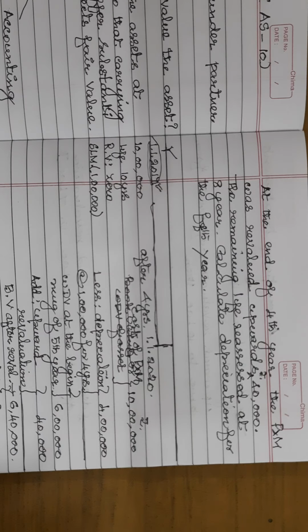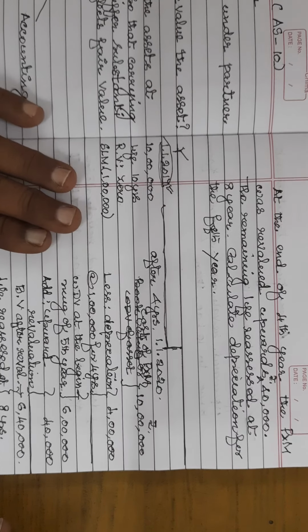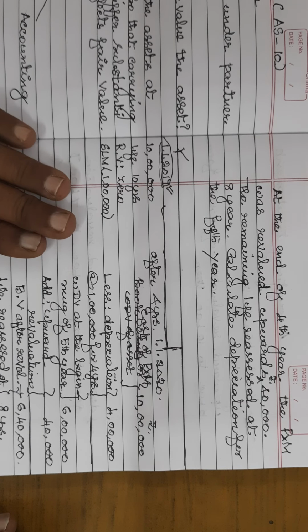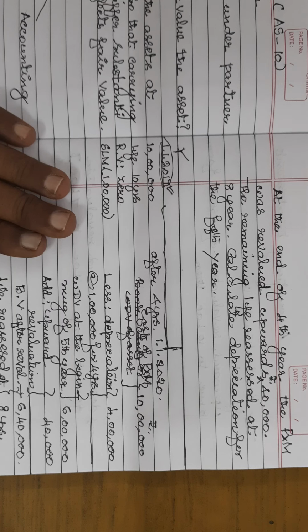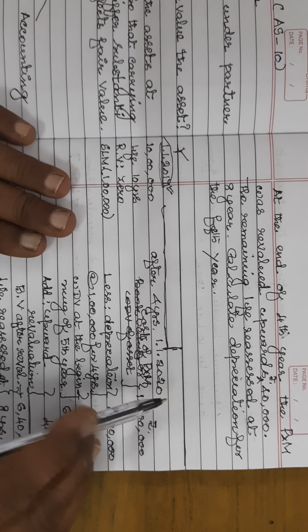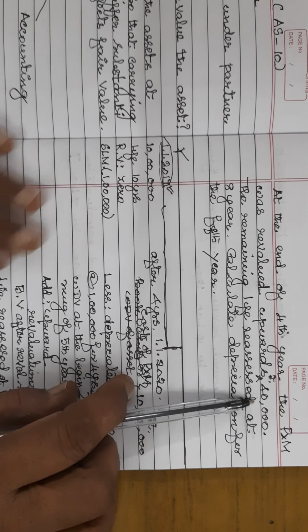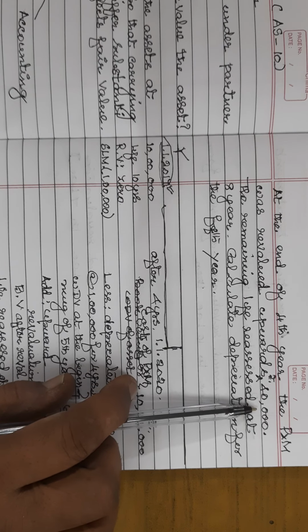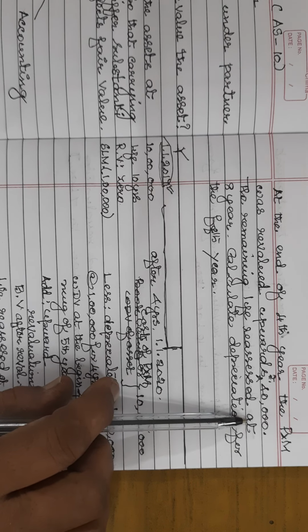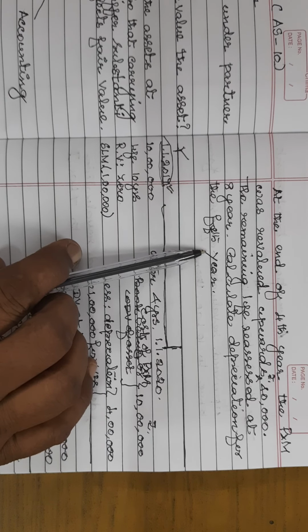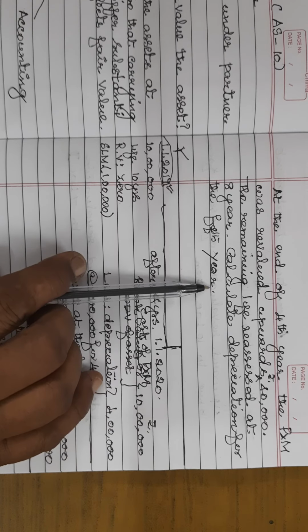At the end of the 4th year, they felt that the plant and machinery should be revalued. The revaluation was upwards, which means there was an increase in the value of the asset, to the extent of 40,000. So we have to increase the carrying amount by 40,000. Then they assessed the life as 8 years only. Now calculate the depreciation for the 5th year.